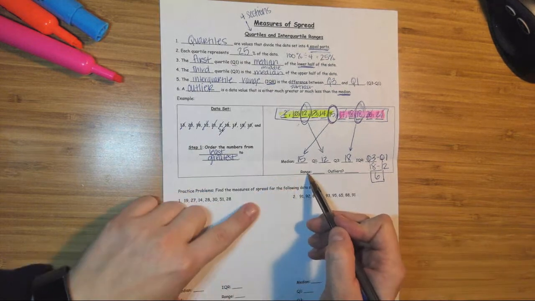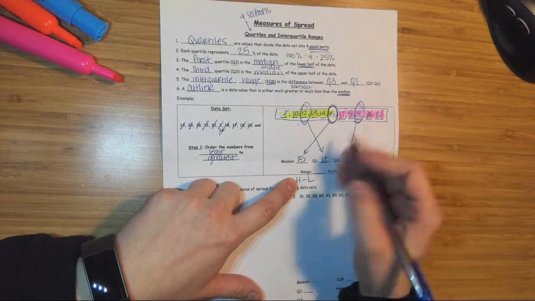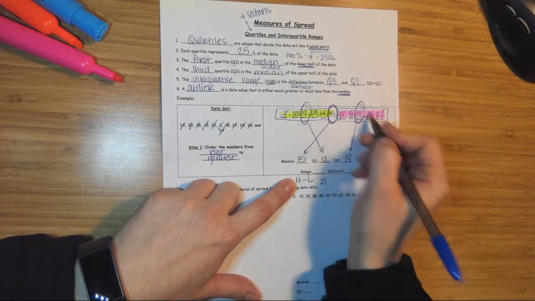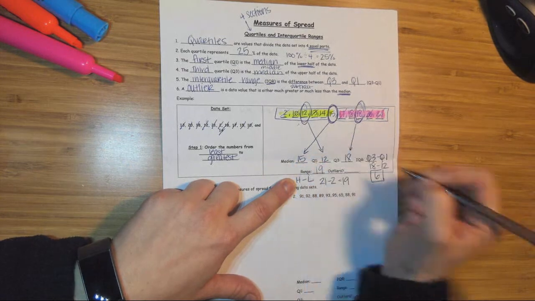The range is the difference between the highest and the lowest. So the highest number of this data set is 21. The lowest number is 2. So 21 minus 2 is 19. So the range is 19.